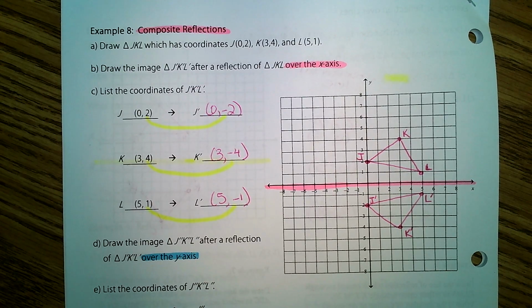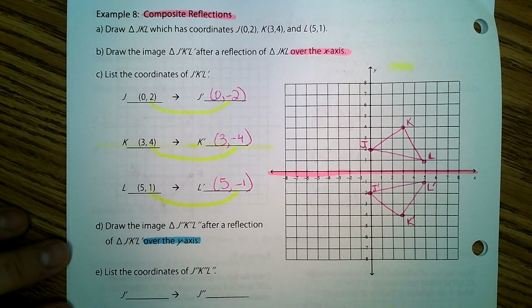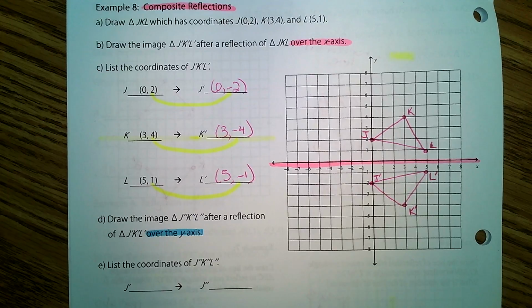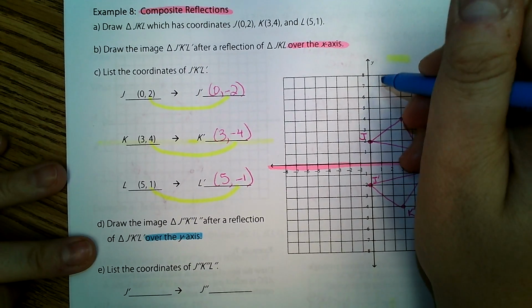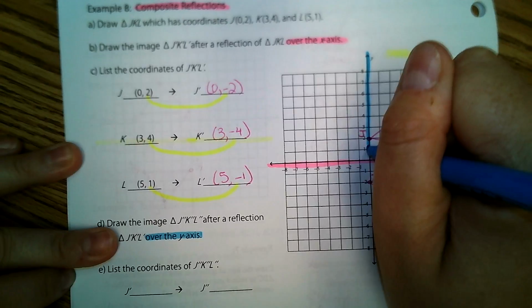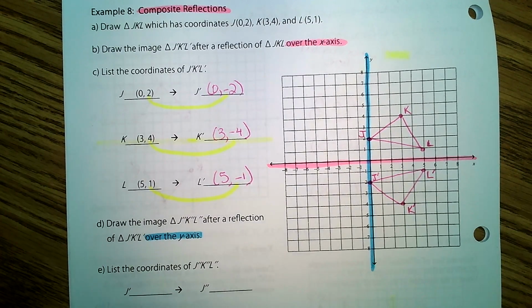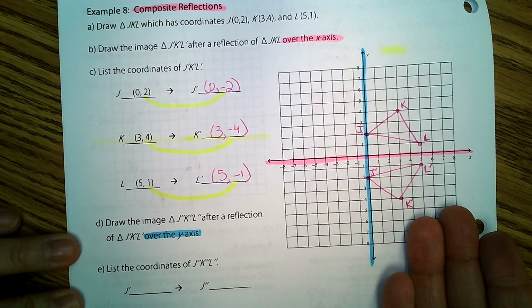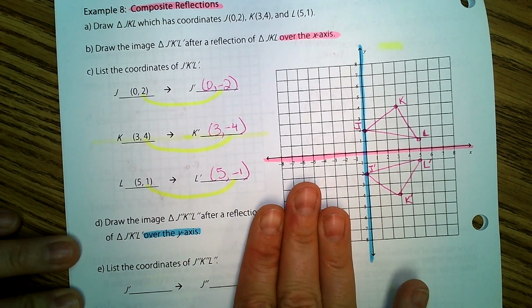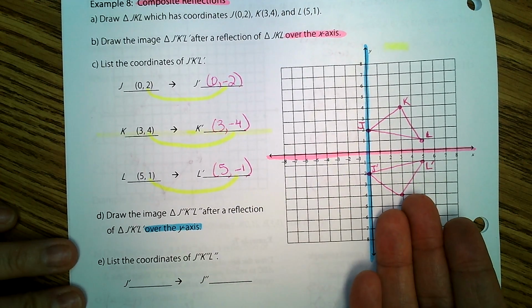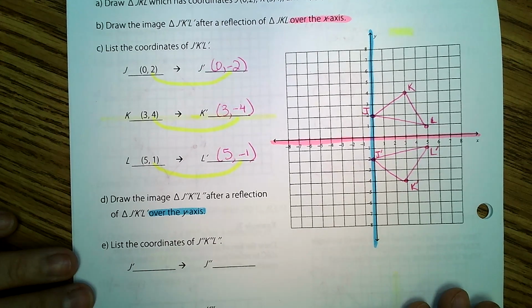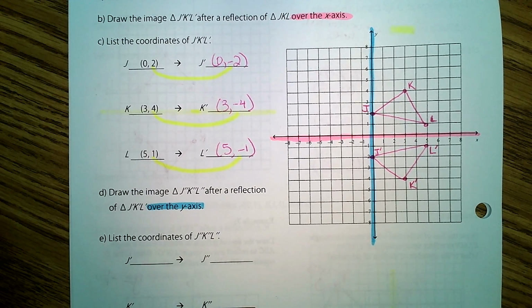Next, we're asked to make a second reflection, which is the composite part, and reflect the triangle across the y-axis, which I'm going to highlight blue. So now we're going to take triangle JKL's image and reflect this second triangle into quadrant 3. So this triangle in the quadrant 4 is now going to reflect into quadrant 3. Take a moment and reflect your triangle.